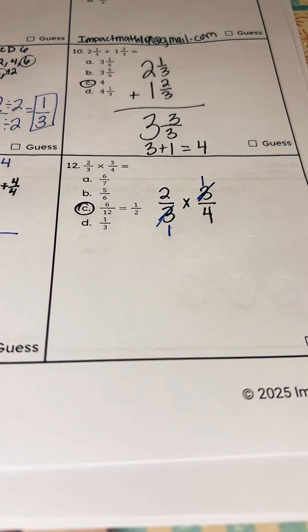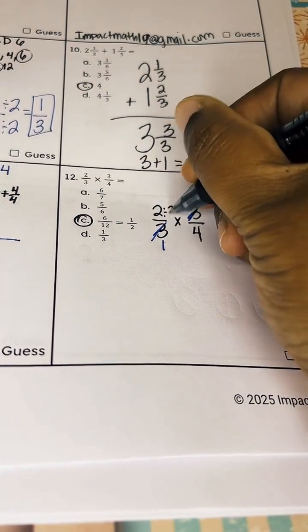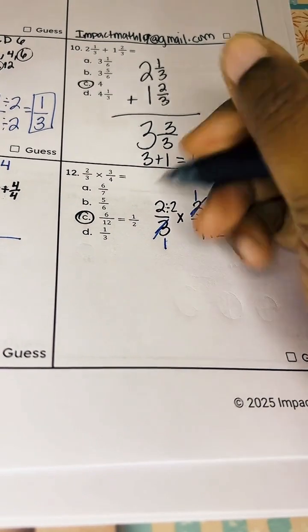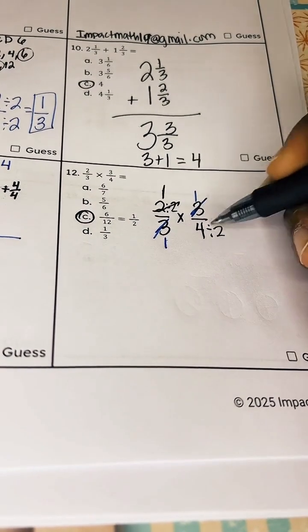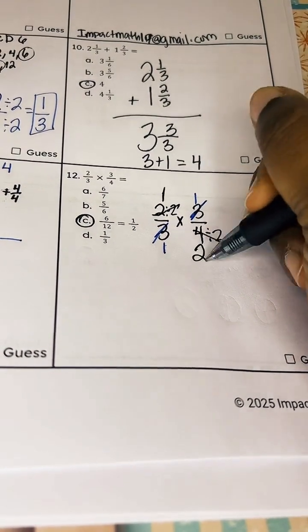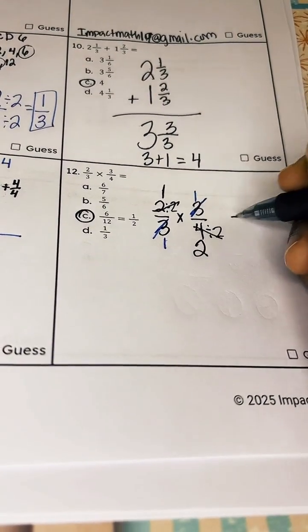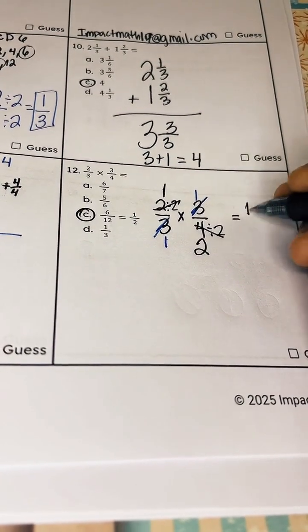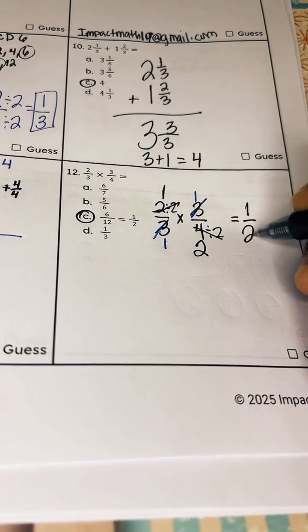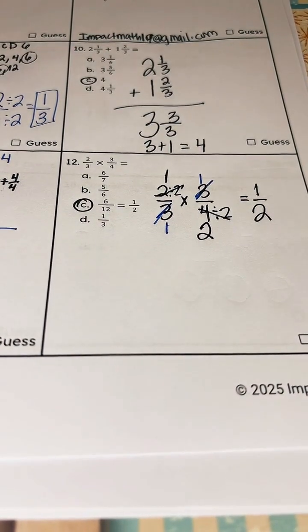Elijah, Troll, Shonda. Yes, we can divide out a 2. 2 divided by 2 gets us a 1. 4 divided by 2 gets us a 2. Well, what are we left with? 1 times 1 is 1. 1 times 2 is 2. We're left with 1/2.